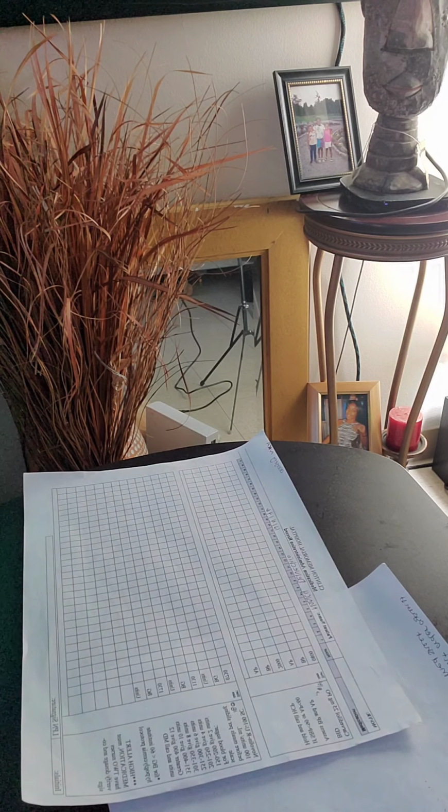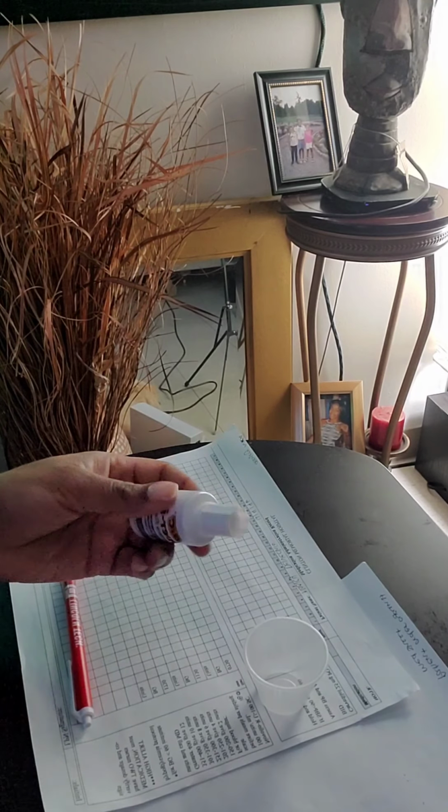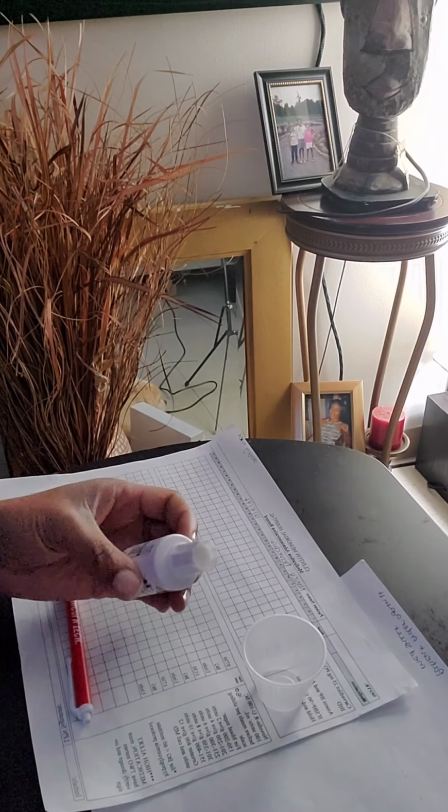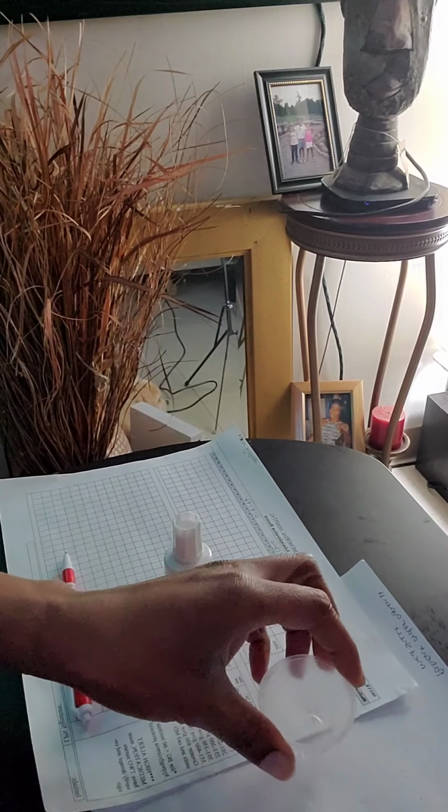So now I'm going to get ready to prepare my medication. Now I'm going to take my medication and pour it into my medication cup. This is my medication, and I'm going to pour a tablet into my medication cup. Hypothetically, this is my medication cup, and the tablet is inside.